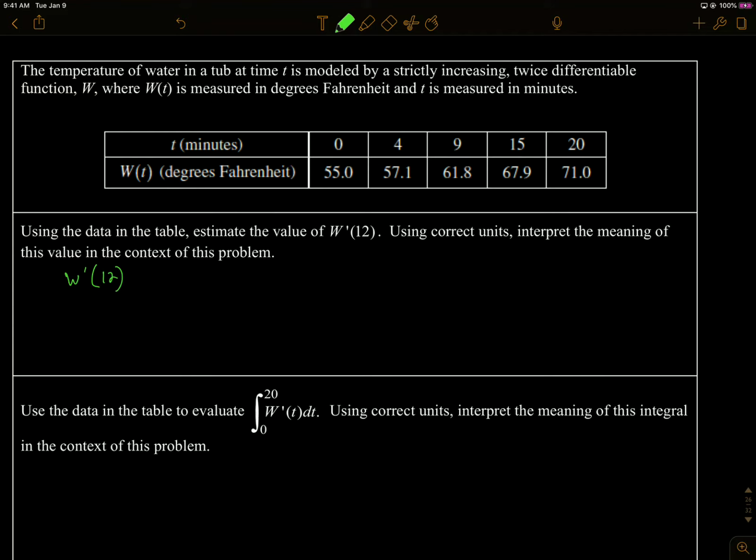We want to approximate the derivative using the secant line here. So we'll use our approximation. And 12 falls between 9 and 15. So it's going to be W of 9 minus W of 15 all over 9 minus 15, which is about 61.8 minus 67.9 over negative 6. That works out to be 1.017 degrees Fahrenheit. Now this is a rate, because it's a derivative of an amount in degrees, so now it's per whatever the time units were, minute. Okay, so that's per minute.